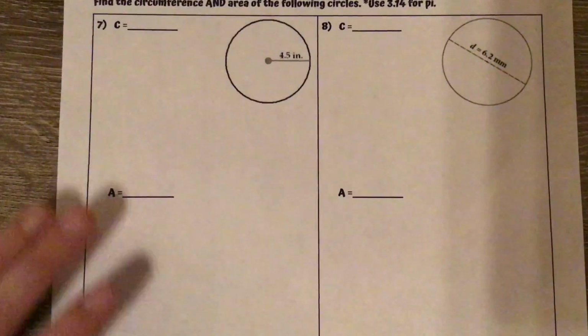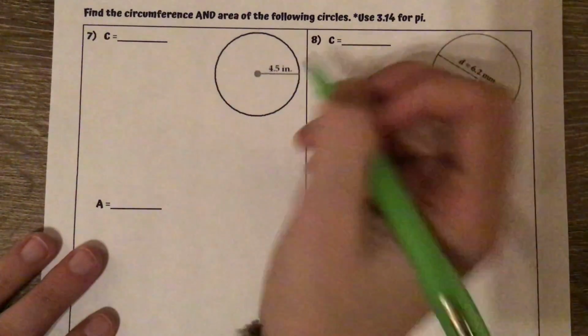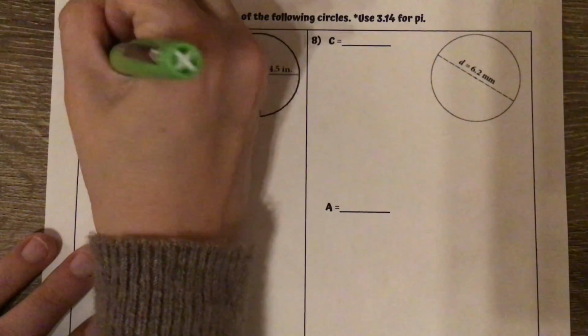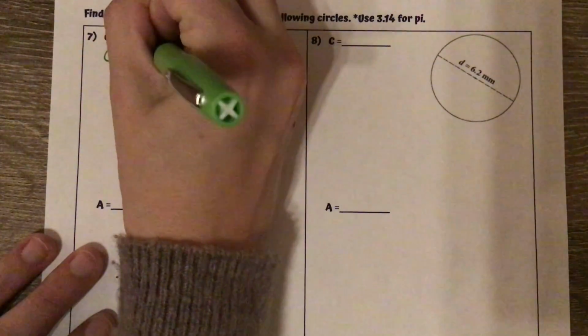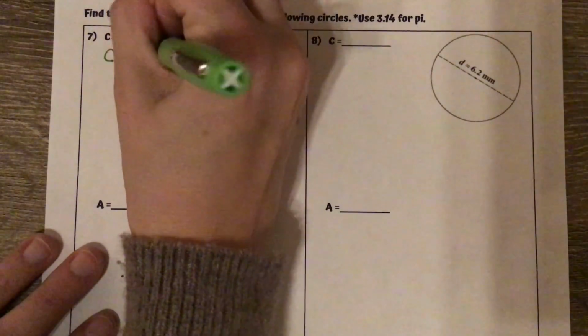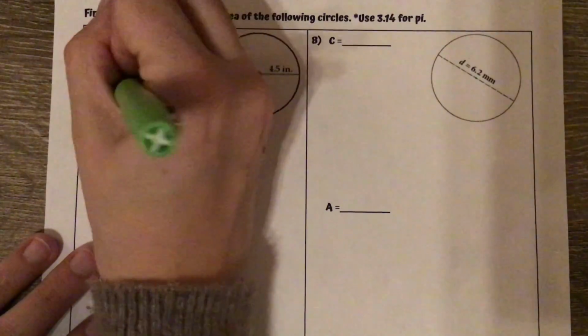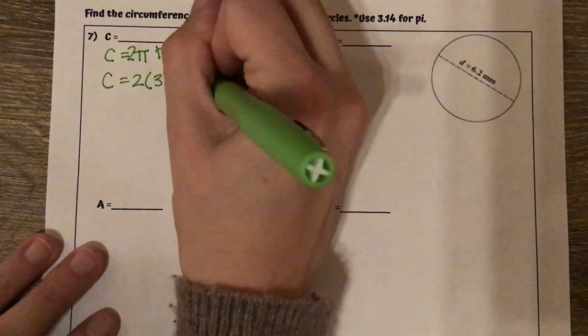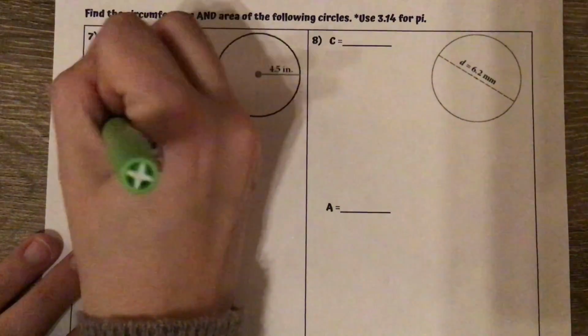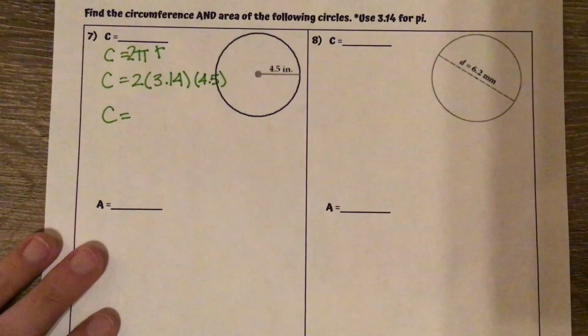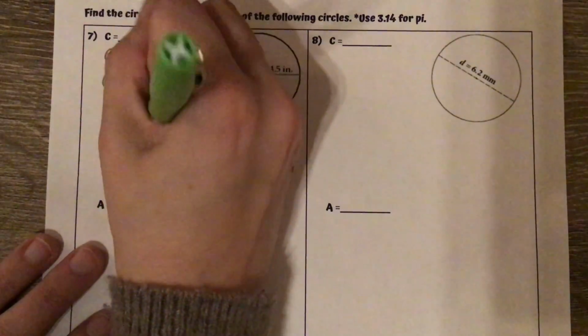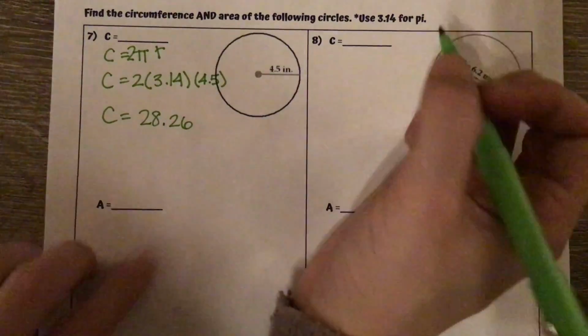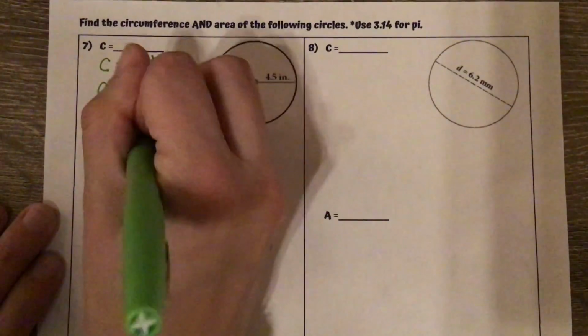All right. So first example, we are given the radius. So I'm going to use the formula that circumference equals 2 pi r. So I'm plugging in 2 times pi, we're going to use 3.14 times our radius of 4.5. And I'm just plugging that in. 2 times 3.14 times 4.5, and I get 28.26. Since it's like perimeter, it's just inches, not inches squared.